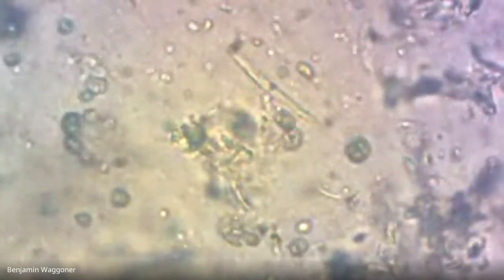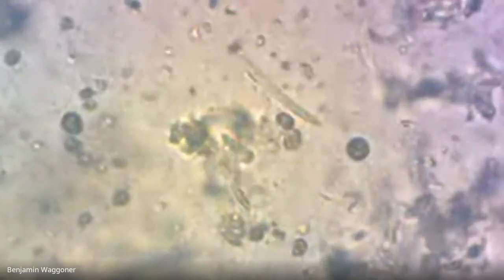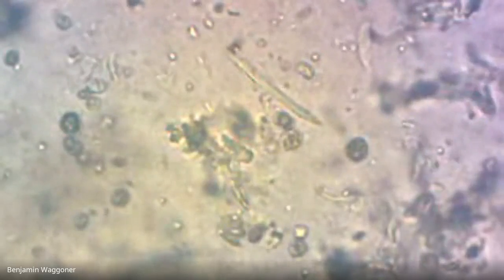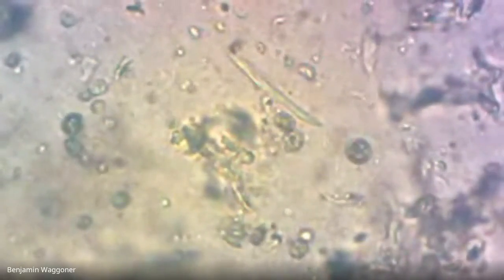If we look over, okay, there's another couple of little flagellates right there. It can be hard to tell the difference between purposeful movement and just Brownian motion. The random trajectories that little particles in water have just because they're being hit at random by randomly moving water molecules.